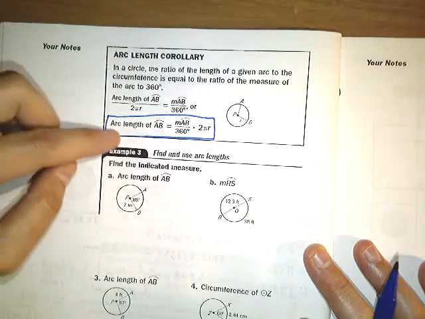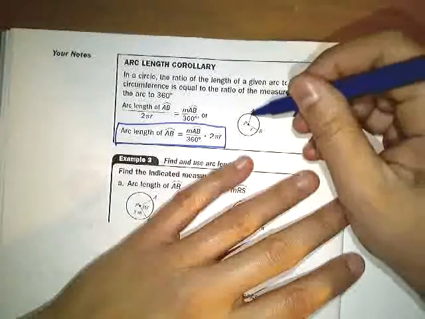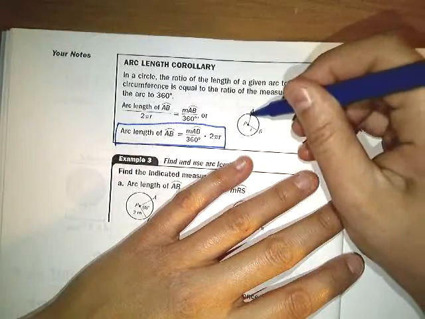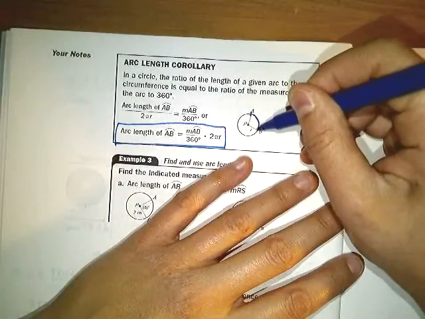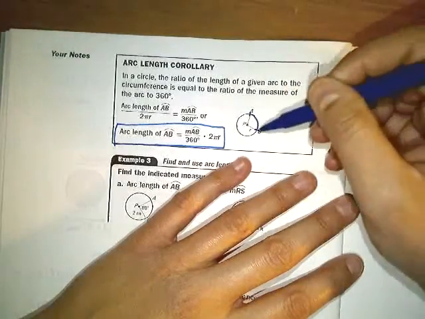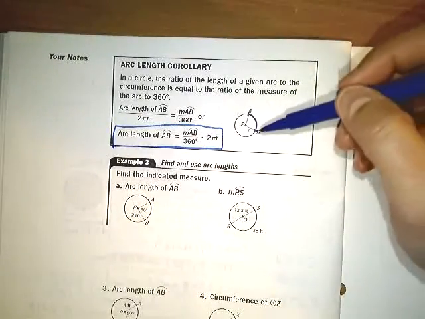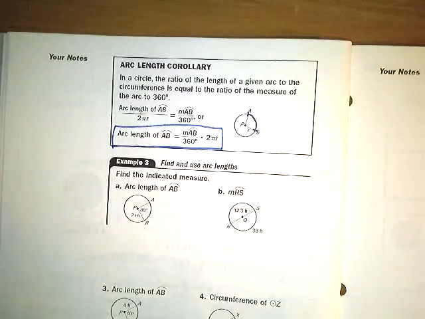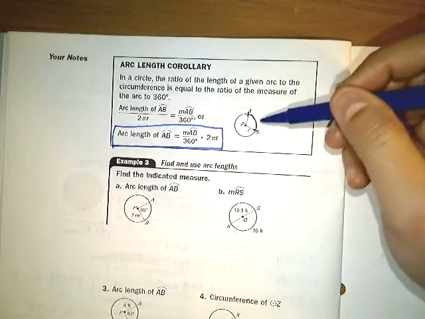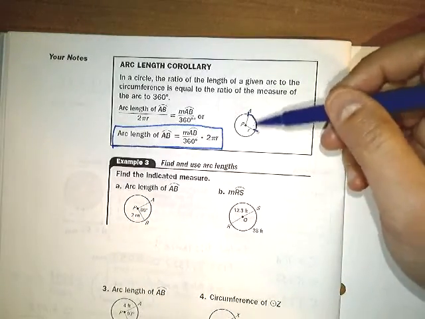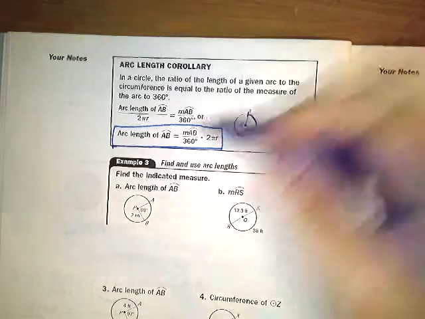Okay, so the arc length, so that's the distance from here around the curve over to here. Okay, so in this diagram it might be, I don't know, 50 millimeters, or it might be a few centimeters. So whatever that is, that's this.